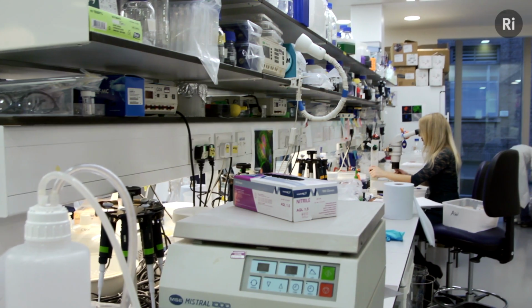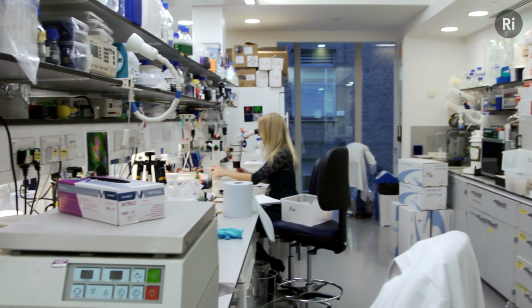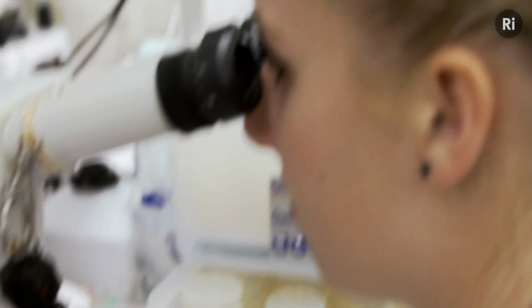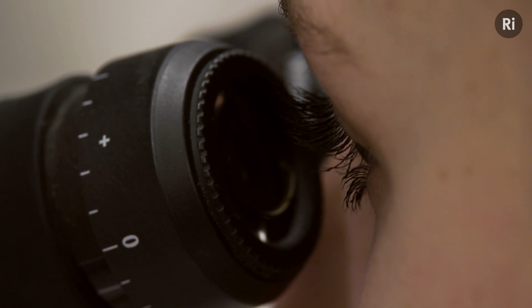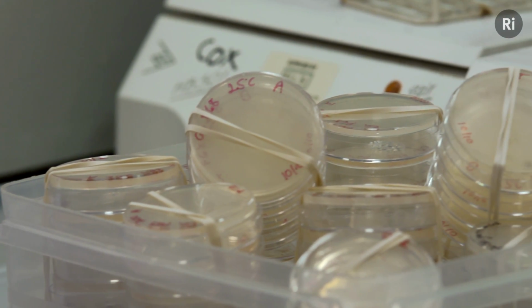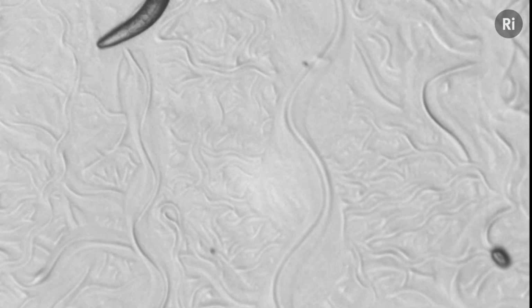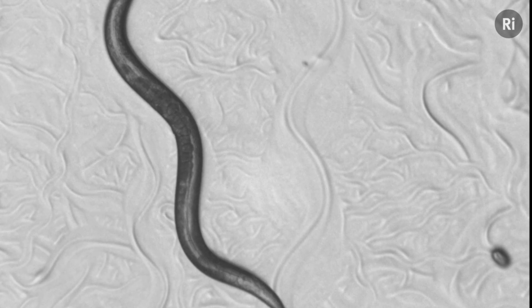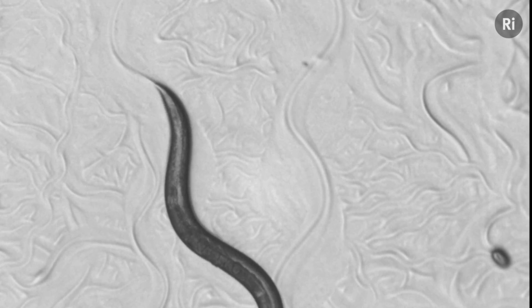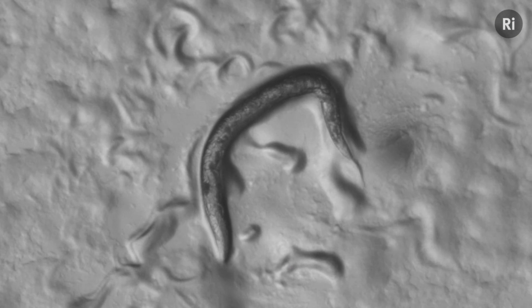So when geneticists are interested in a process, they look for situations when it has gone wrong. We can then work out why things have gone wrong and ultimately understand more about how the process normally works. What we do is we use a tiny worm called Caenorhabditis elegans and look for mutants. Those are worms where there are mistakes in their DNA, where the control of cell proliferation and differentiation has gone wrong.